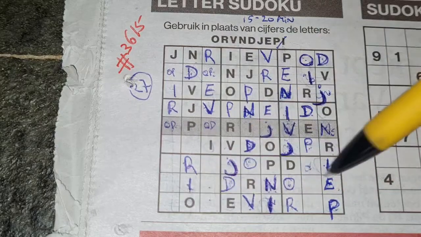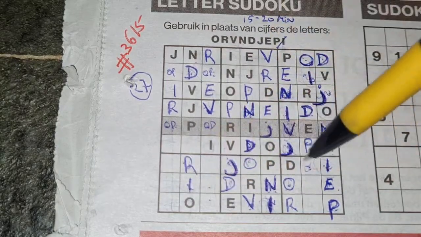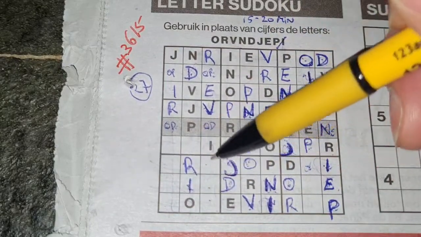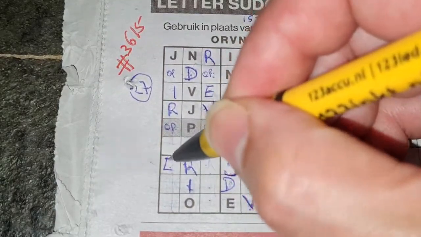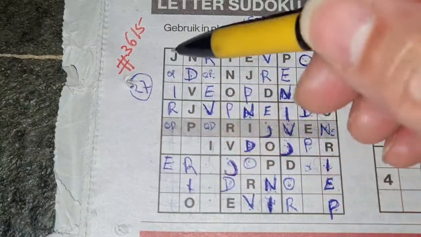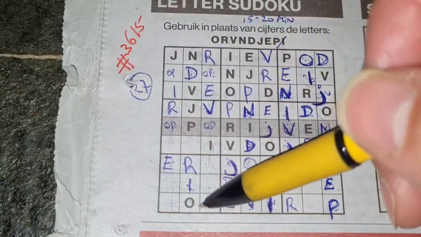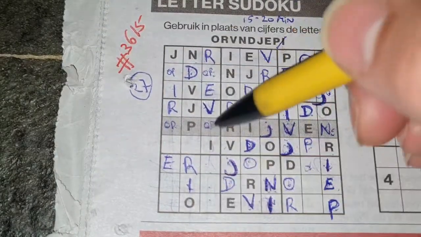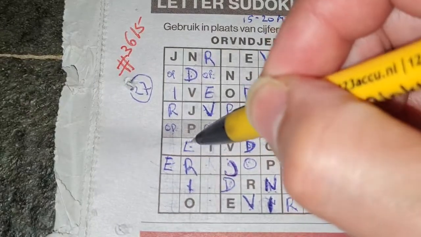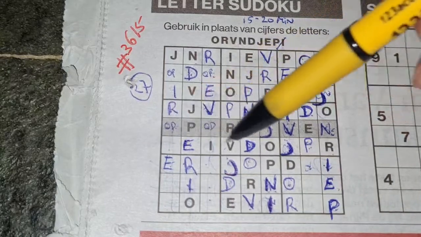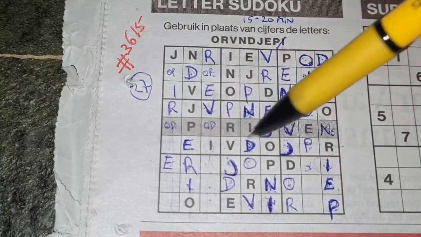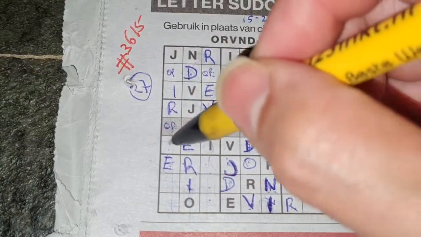E in the last row, E in the row above. So in that row, the only two places for the E should be here or there. We see there an E, no E there. E should be here. E in this column, E in that column, third column. So the column between, the second column, the only place for the E should be there. One letter is missing in this row for the letter N. N is missing here.